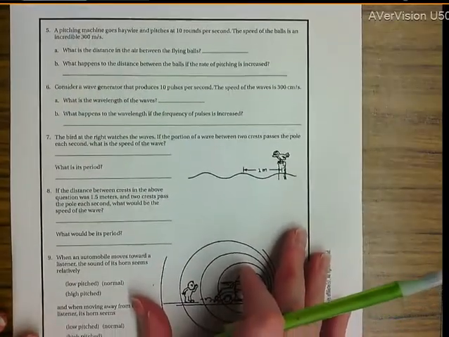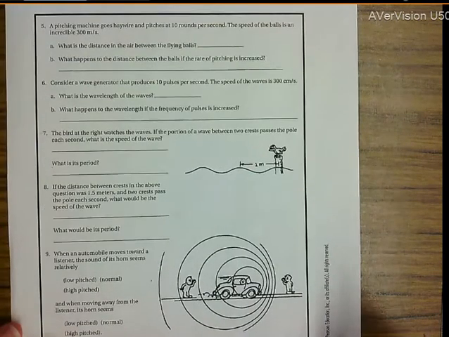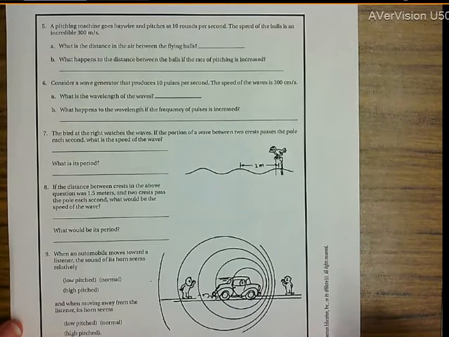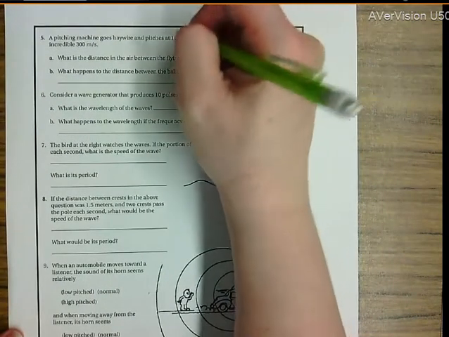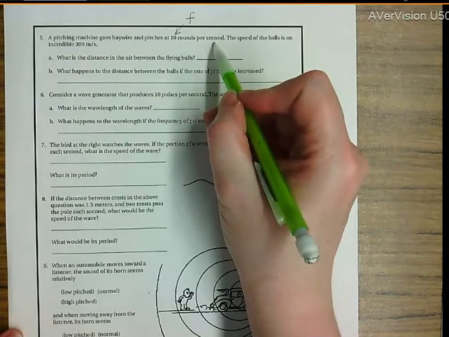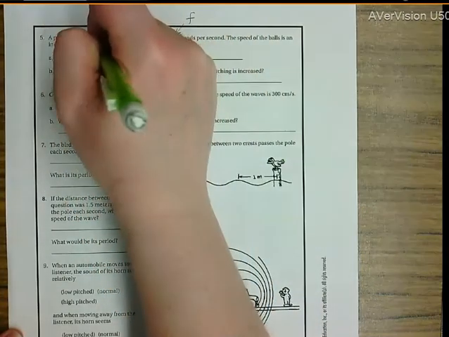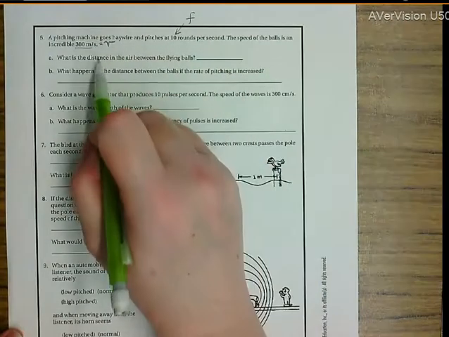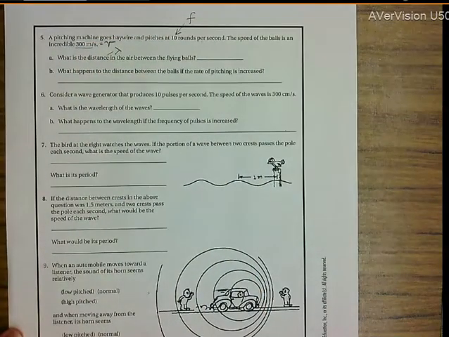Number 5. A pitching machine goes haywire and pitches at 10 rounds per second. The speed of the balls is an incredible 300 meters per second. What is the distance in the air between the flying balls? Right, so this is a frequency, and I know that it's a frequency because it's per second, which is the same as a hertz. The speed is 300, so this is a V. And we want to know the distance, which would be our wavelength pretty much, right?